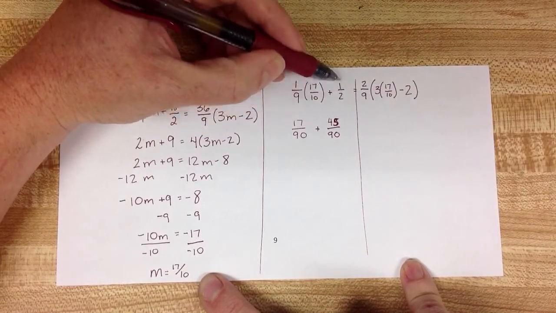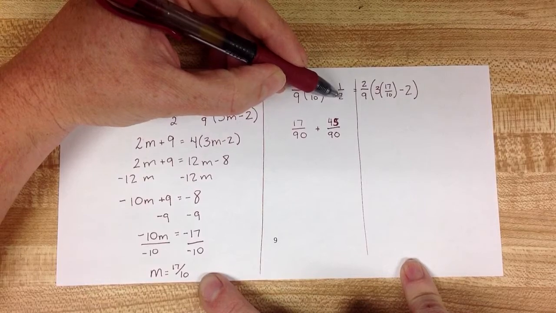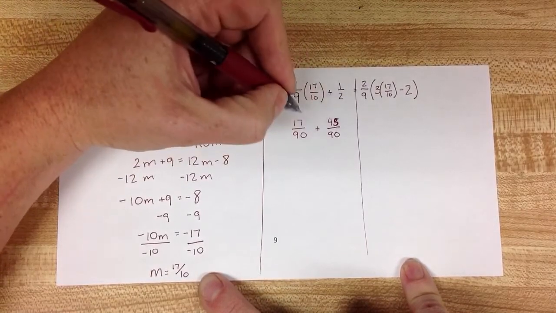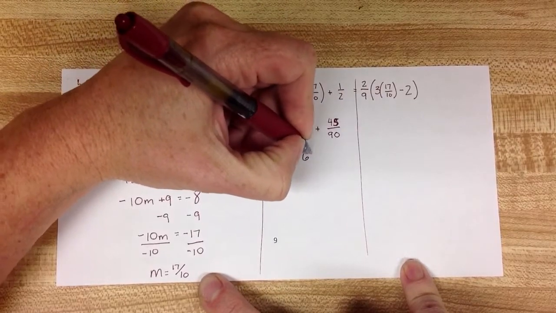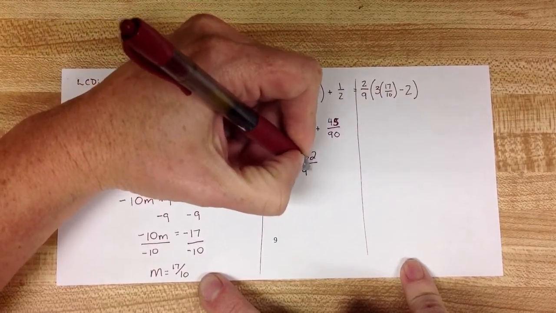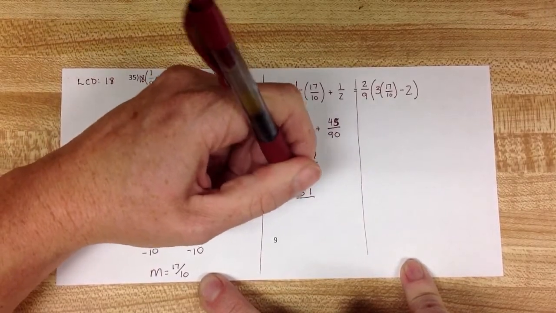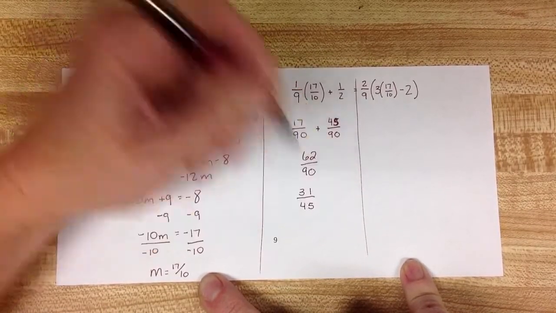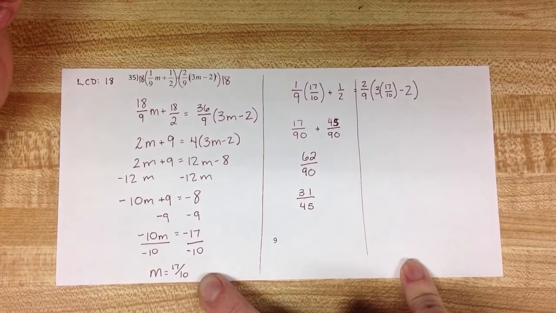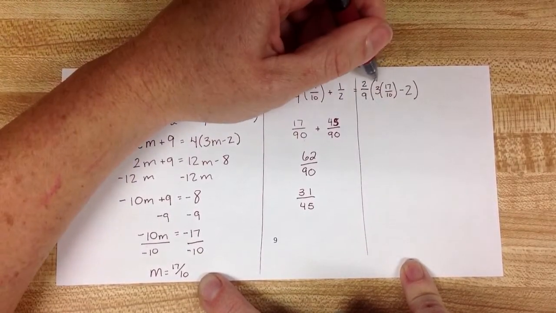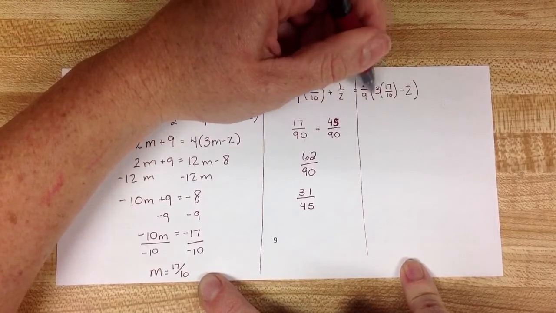So I'm multiplying the top and bottom of this fraction by 45. Now I'm able to add these two together, and I'll get 62/90. Since they're both even numbers, I know it will reduce by 2. It reduces to 31/45.